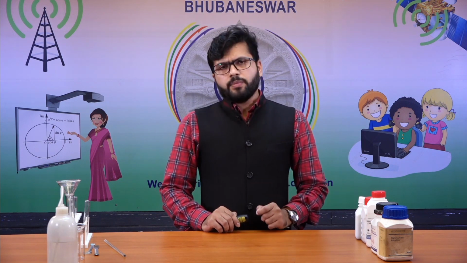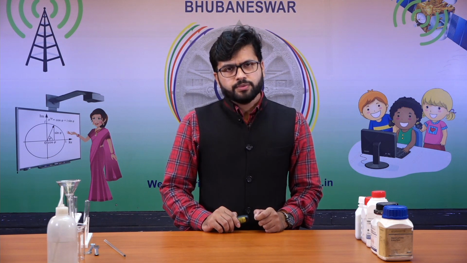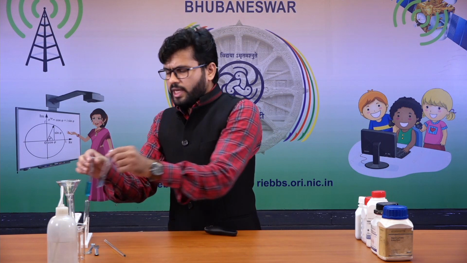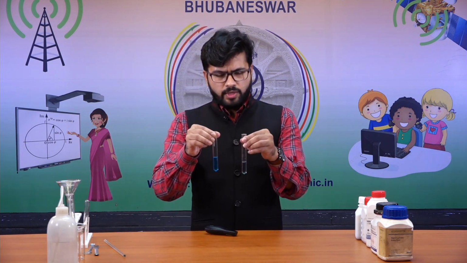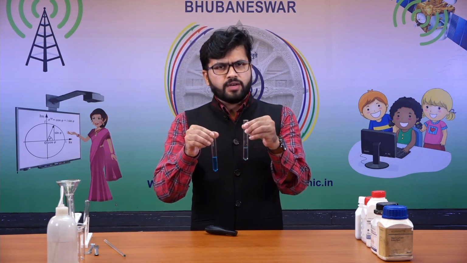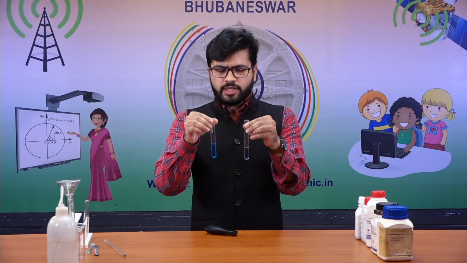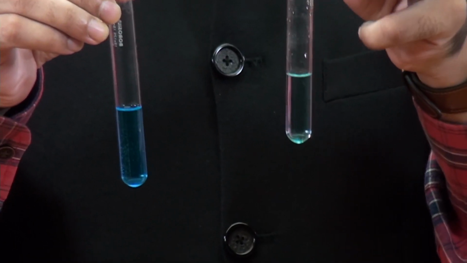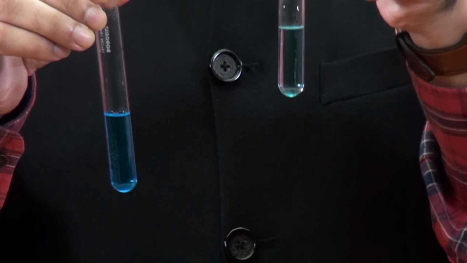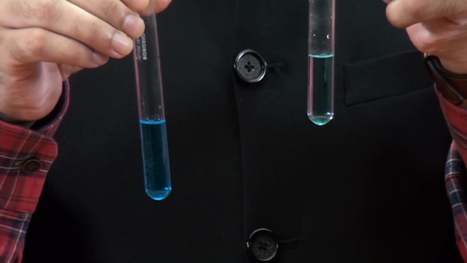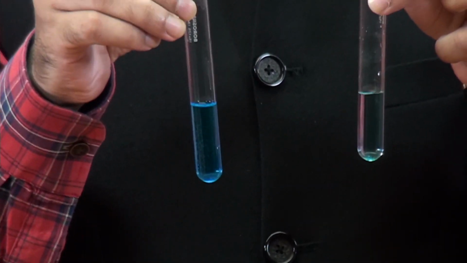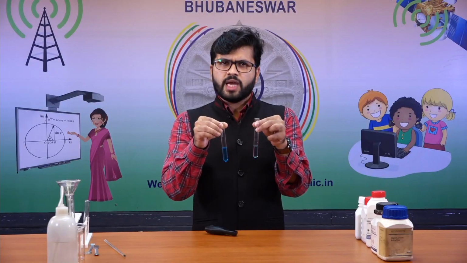Now I want to keep a situation in front of you. I am holding two test tubes in my hand. To my left, observe it carefully, and to my right, another test tube. If you observe carefully, the color of the solution in the first test tube is slightly faded, whereas in the second test tube, the color is deep. Can you tell me the reason behind it?